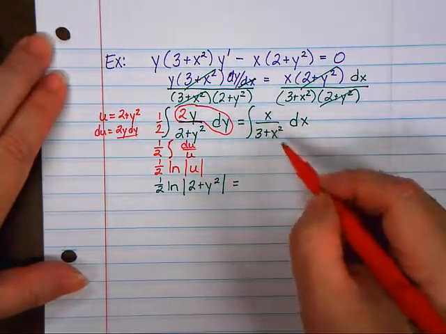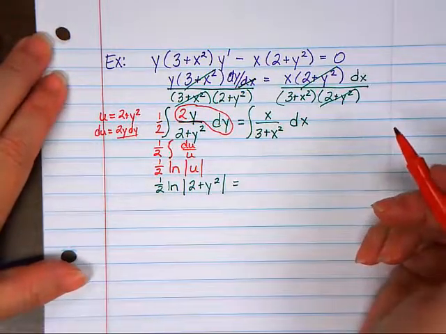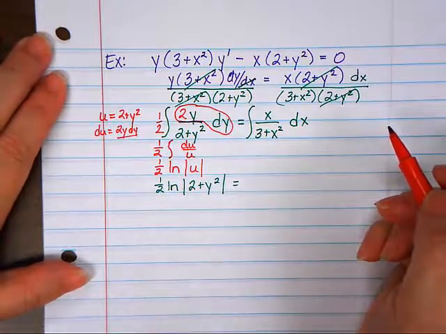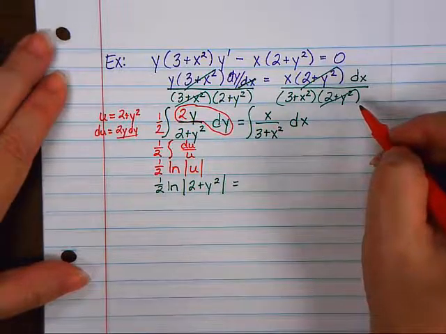Look at this one. Am I going to need a u substitution on the other side too? Yes. So right now, go ahead and do the other side with a u substitution.